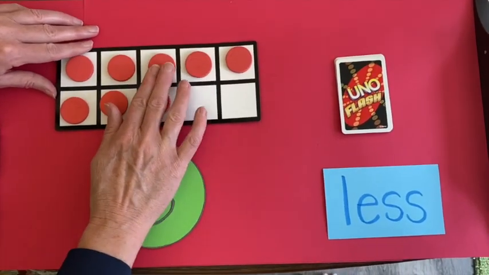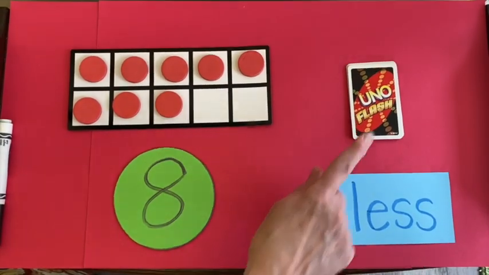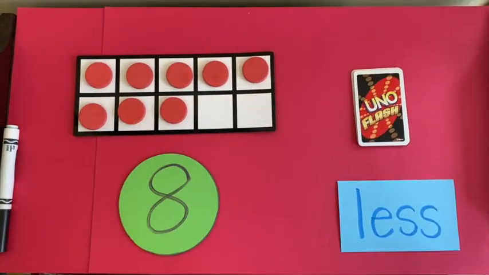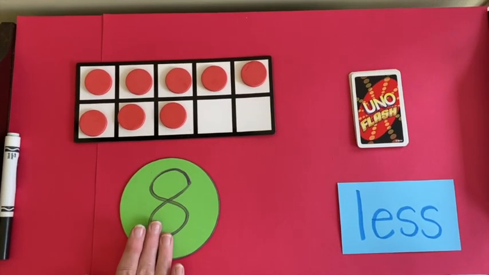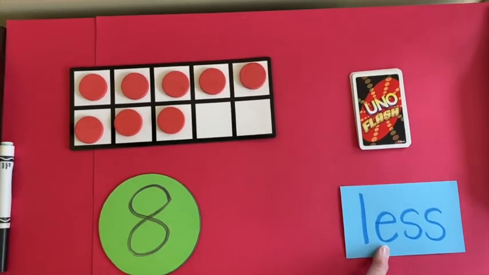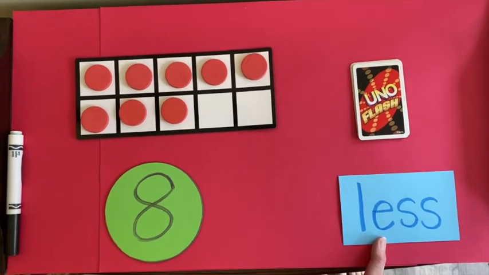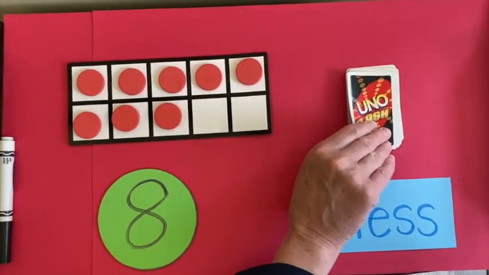Great. I've tried to find things I have around my house. So here's some Uno cards. Today we're going to use those Uno cards to do kind of a quick little flash of takeaway, subtraction. All right, so here we go. We have 8 counters, and then I have this word less. This is a new word for us. It means like to take one away. It means a lower number. So let's take a look.